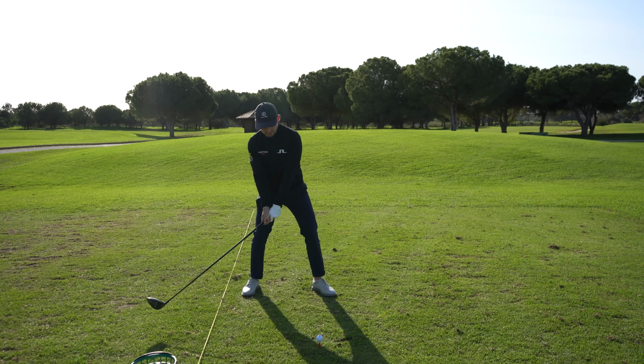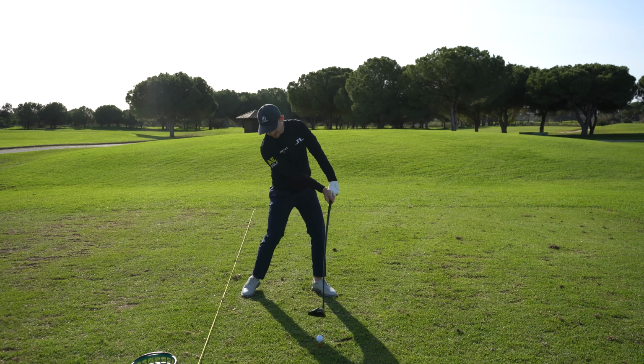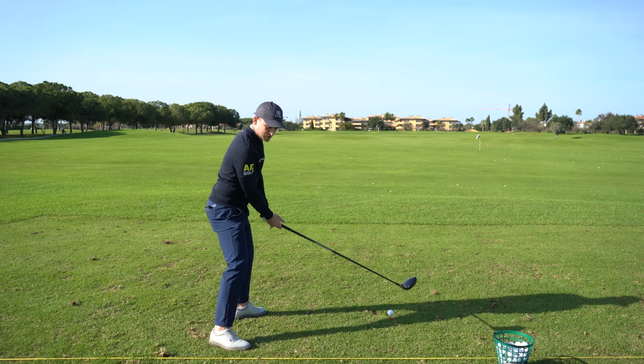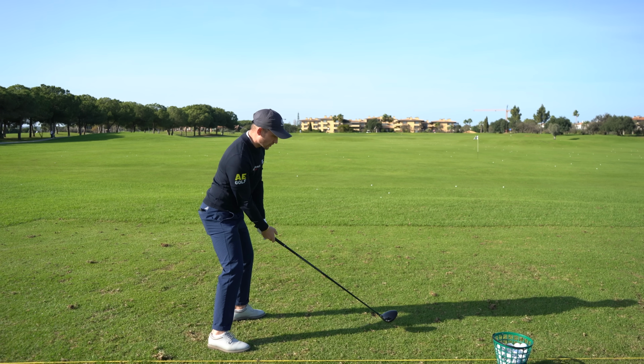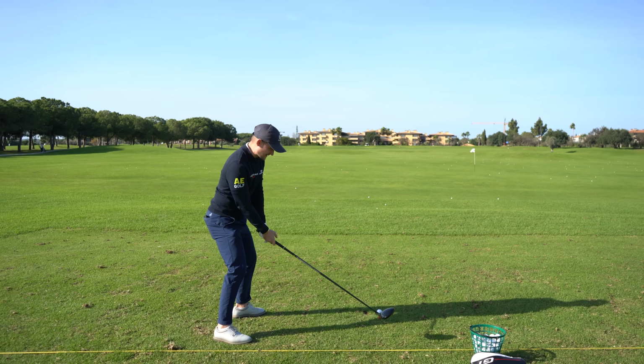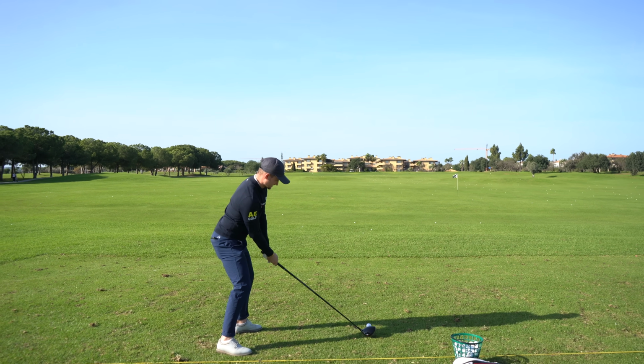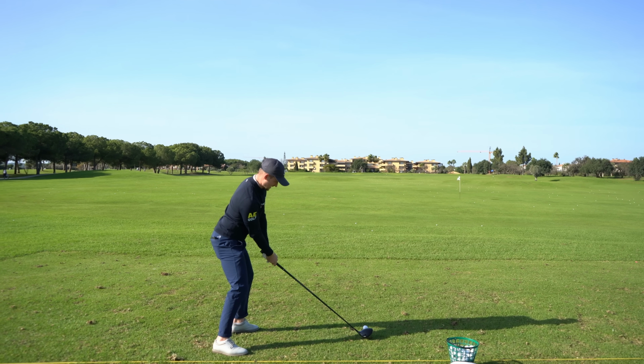So I keep repeating this, but I'm creating the opposite scenario at that address position that looks a little bit like this. Now I do have a drill for you for that taking loft off, and I call it the run up the wall drill, but let me hit this one away and just show you. Again, I'm looking around 80 miles an hour club speed, and look at the spin and shot on this.